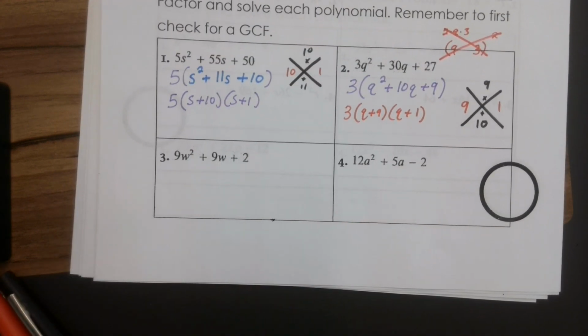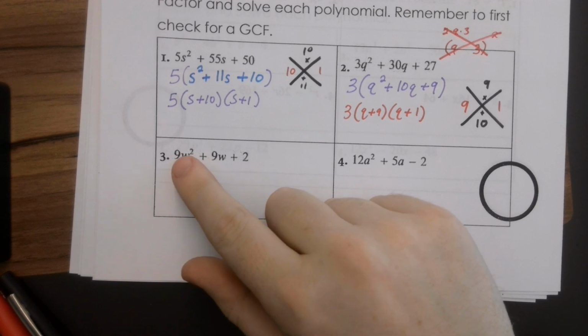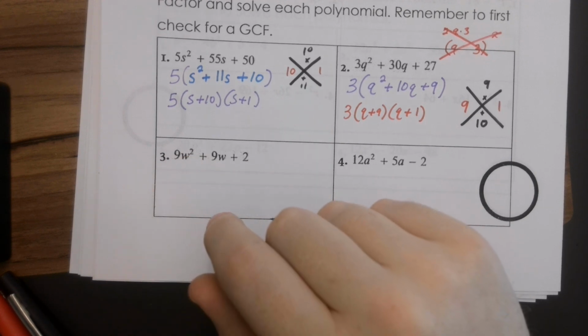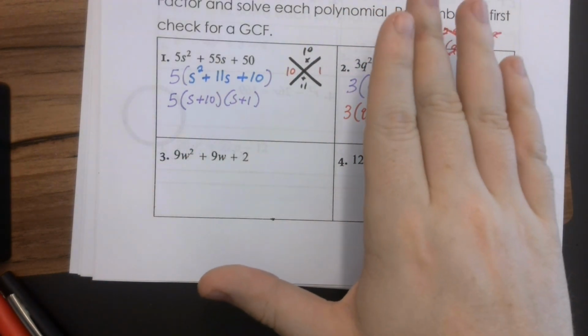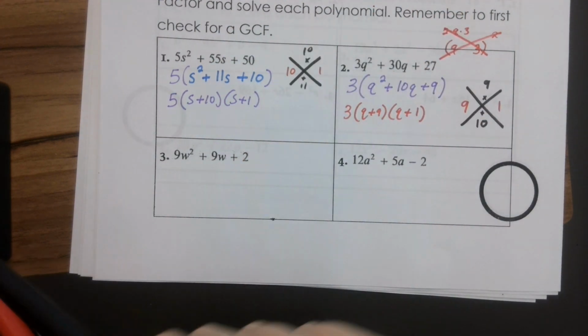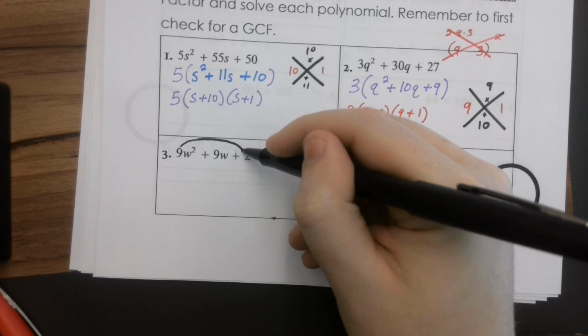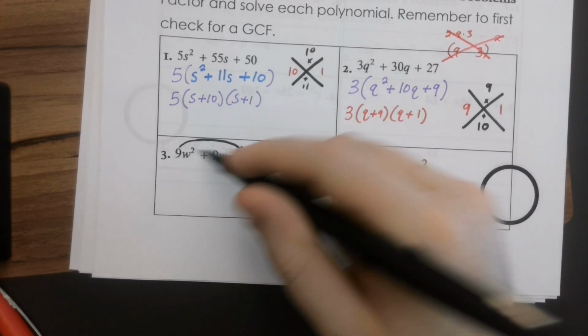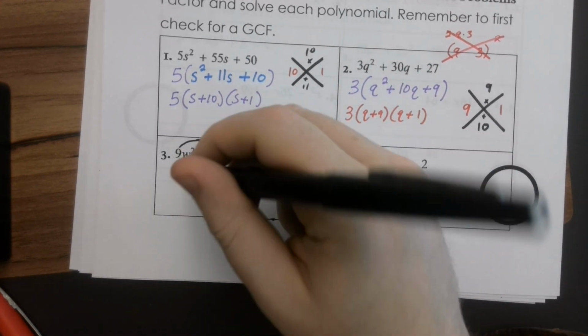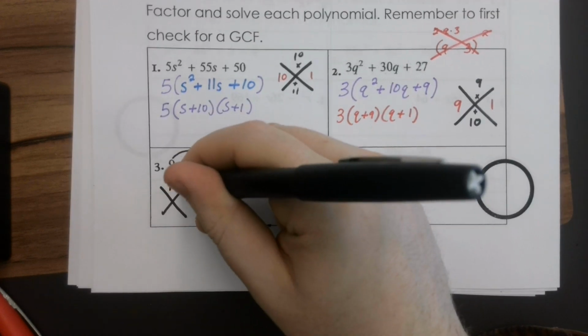For problem 3, we notice that there's no greatest common factor. But there is an a value. So we need to use the AC method. The first step of the AC method is to multiply a times c and put it in the top of your combinator. So what's 9 times 2? 18.